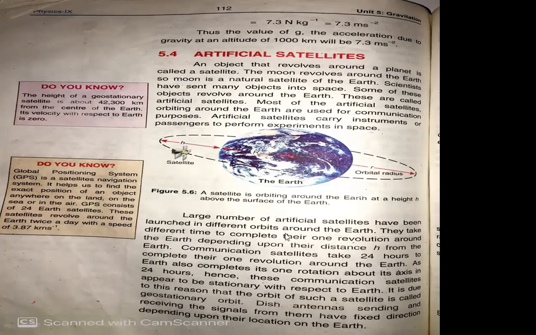They take different times to complete one revolution around the Earth. Revolution means if it starts from here, it will come back to this position again. This is called one revolution. It depends upon how far it is from the Earth.